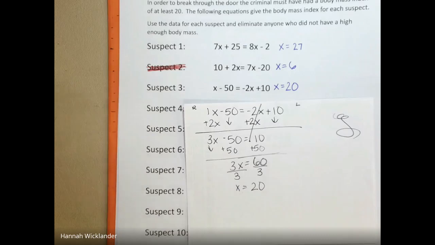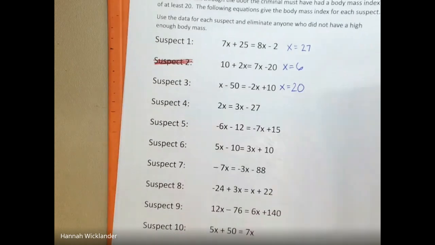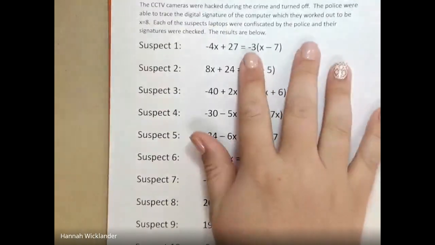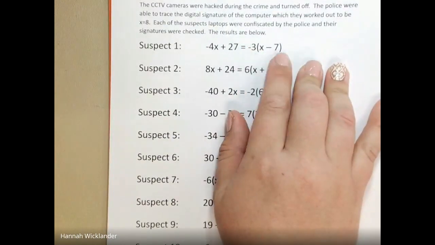Those are some example problems for you guys. Now I'm going to move on to evidence 5. It's kind of the same ones, just a little bit more distributive property, so like with the parentheses, doing the distributive property first.